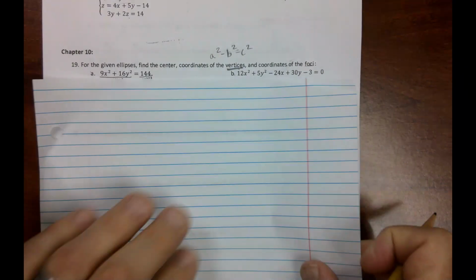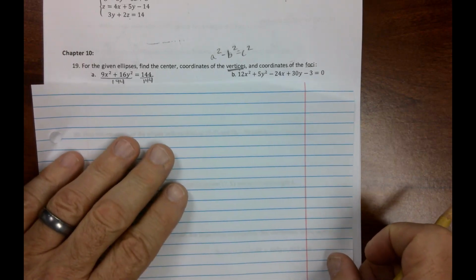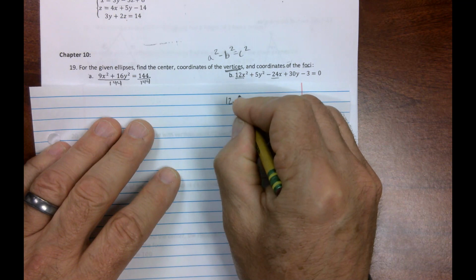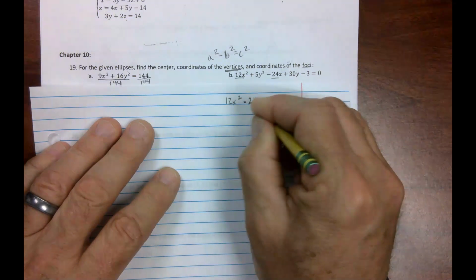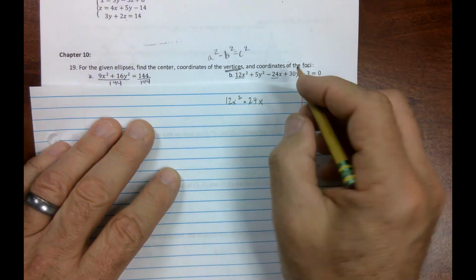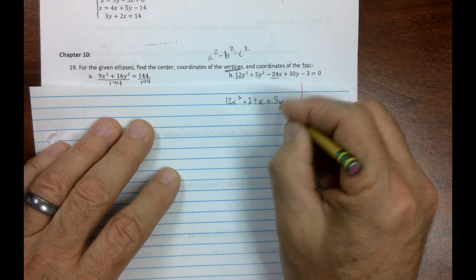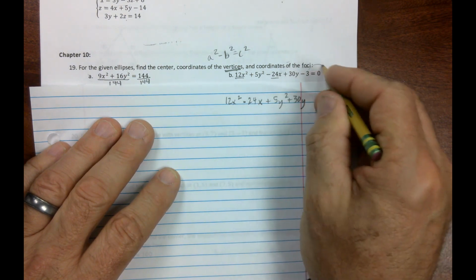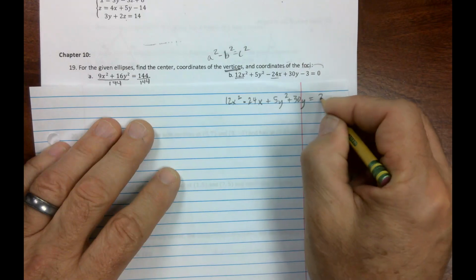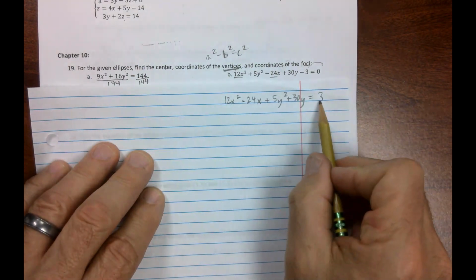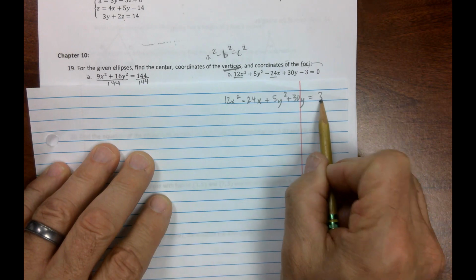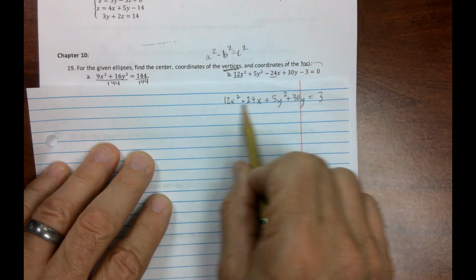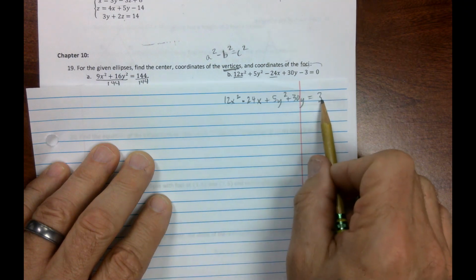A little more work here. So I'm going to gather my x's, so 12x squared minus 24x. I'm going to gather my y's, plus 5y squared plus 30y, and I'm going to go ahead and add that 3 over to the other side, equals 3. Now we've got work to do. Now remember, this needs to be a 1, but if I divide by 3 right now, it's going to mess everything up. There's going to be no nice tidy numbers, so that can't be my option.